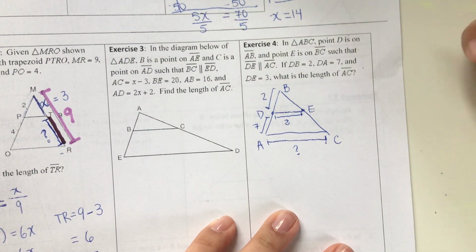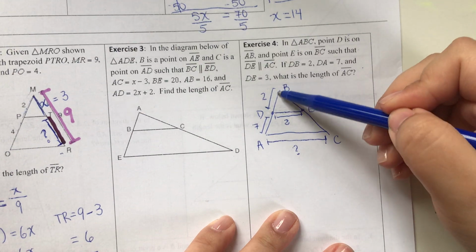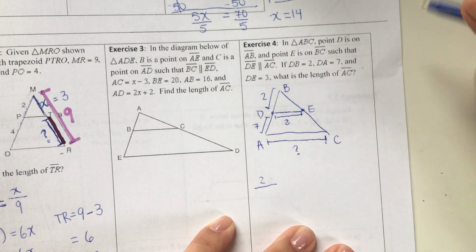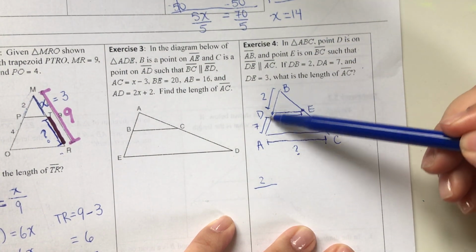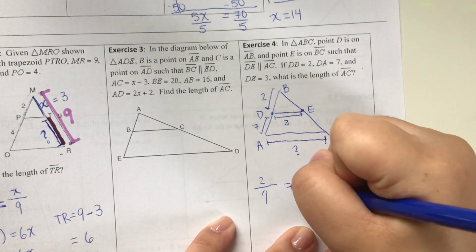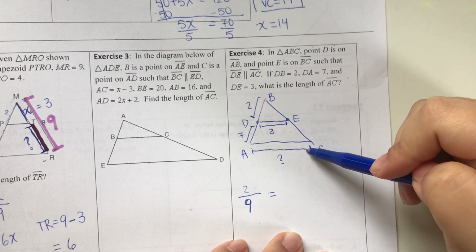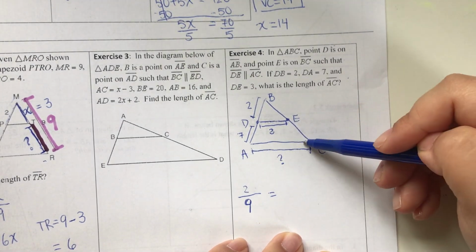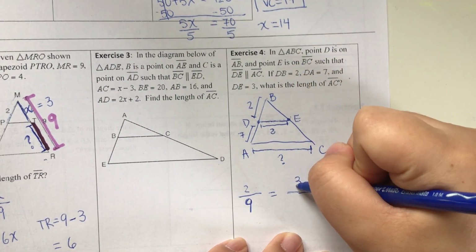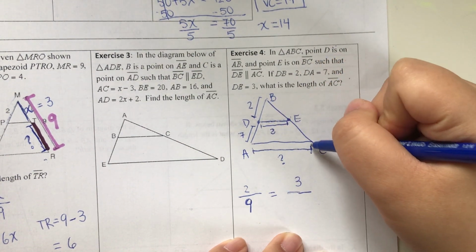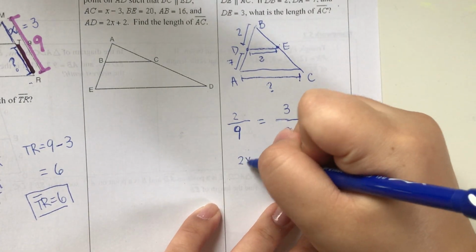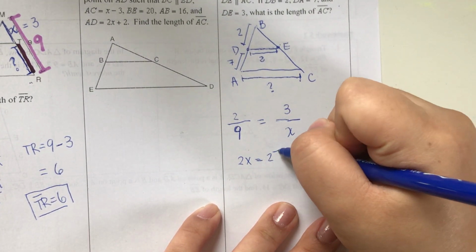Again, small triangle on the top, big triangle on the bottom. DE is the small triangle, the side of the small triangle, so 2, over the big triangle on the bottom. Big triangle is this entire line BA. So 2 plus the 7 is equal to 9. It's equal to, since I'm looking for AC, it's the base of the big triangle. That means I need the base for the small triangle, which is DE, which is the 3 on the top. AC, X. Okay, so now 2 times X is equal to 3 times 9, which is 27.